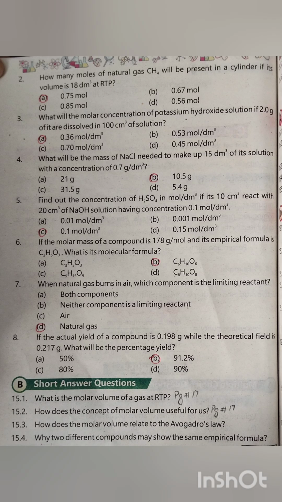Our second short question is, how is the concept of molar volume useful for us? In the same paragraph, the last line says the concept of molar volume is useful because it enables us to calculate the number of moles or masses of the gases if we know their volume.